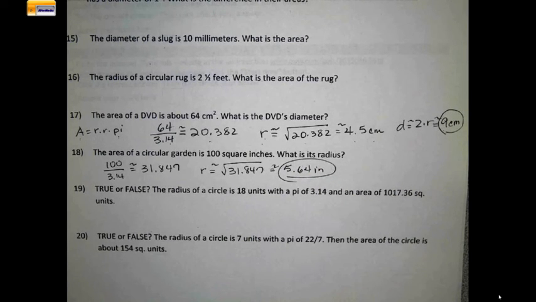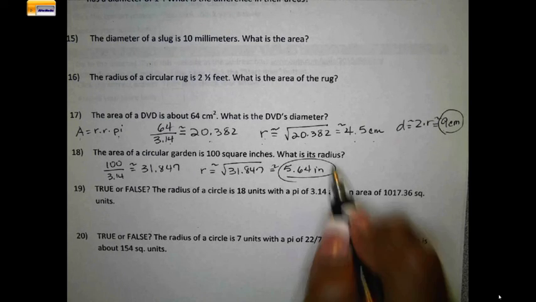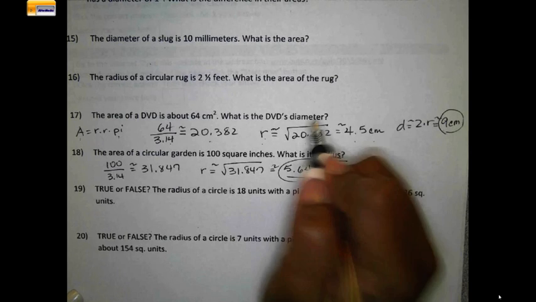It's going to be linear because I just want the one measure. If I wanted the diameter, I would take 5.664 and multiply by 2. But I don't need the diameter. I want the radius. They want the radius here. They wanted the diameter here.